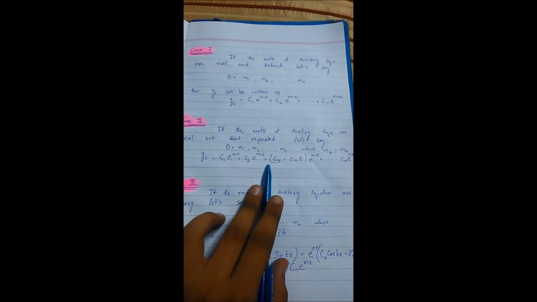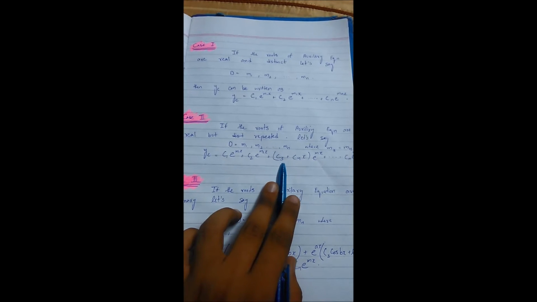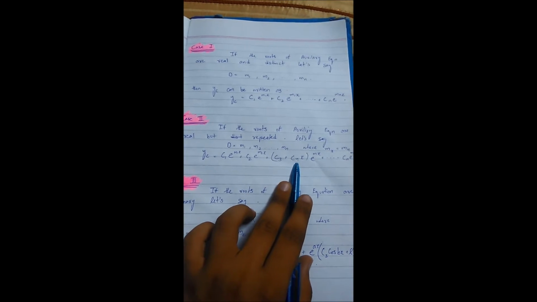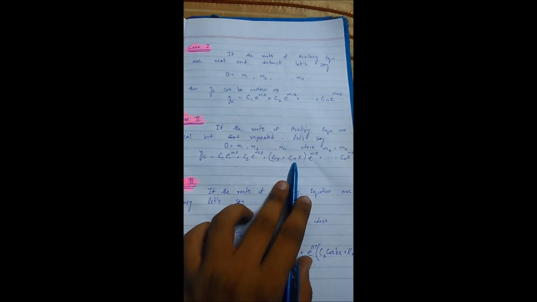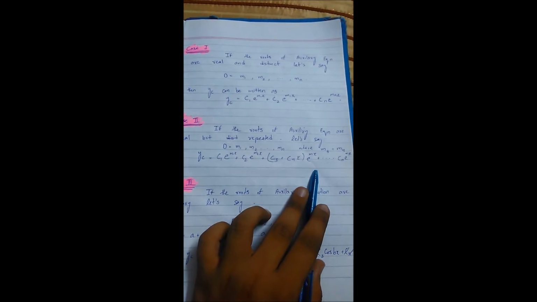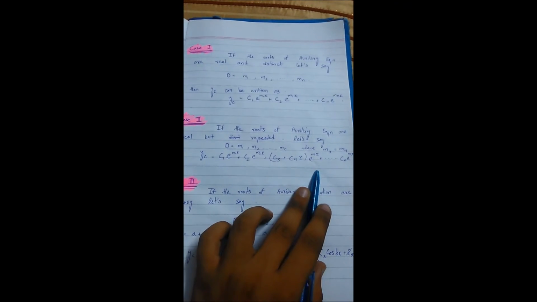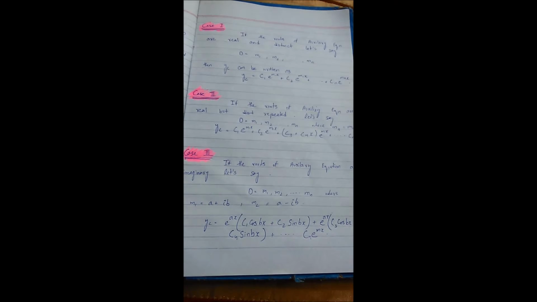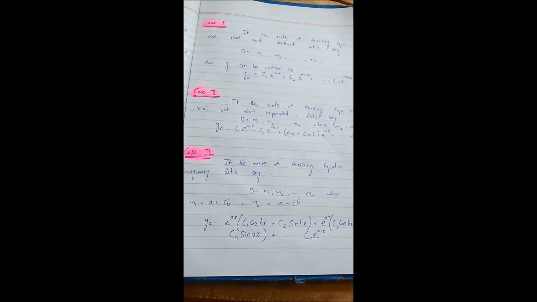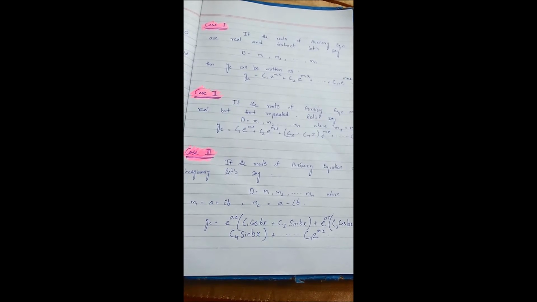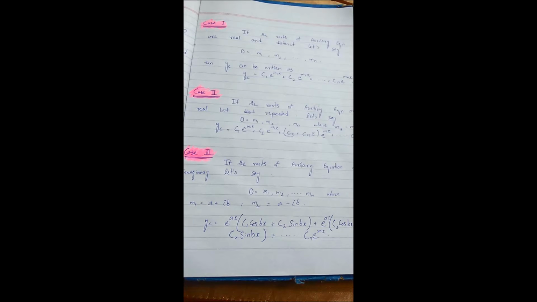Now over here you can see that x is increasing in power depending upon how many roots are equal, and then we just multiply it with e to the power mx. Simple, isn't it? Now let us consider case number 3. If the roots of the auxiliary equation are imaginary. Over here I have considered m1 and m2 as imaginary roots.